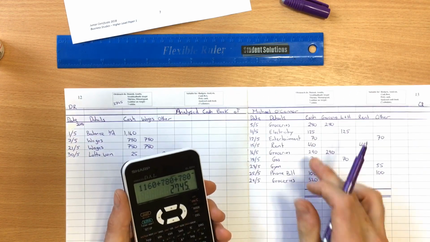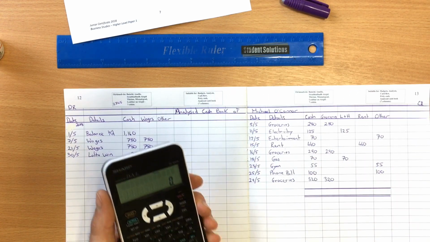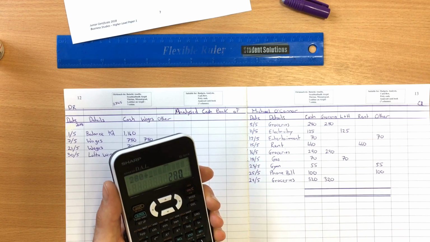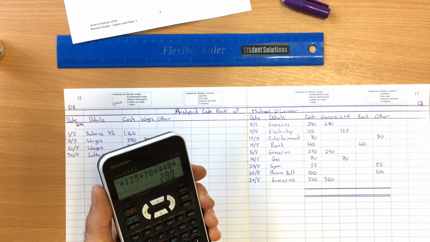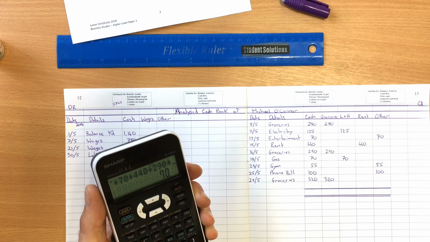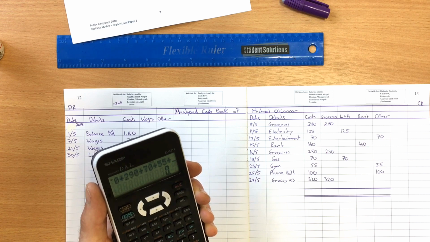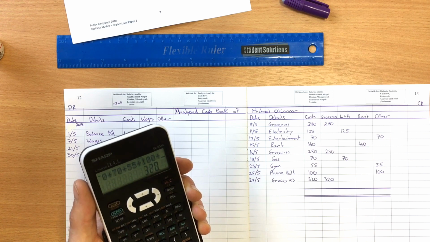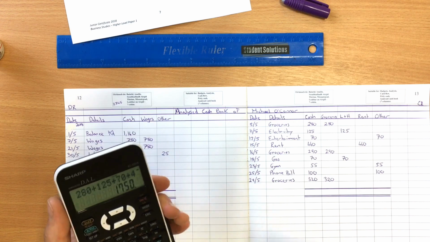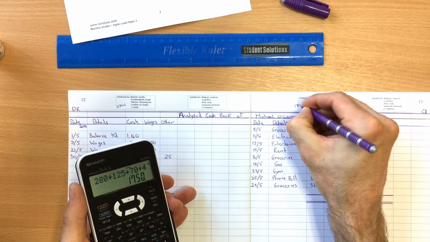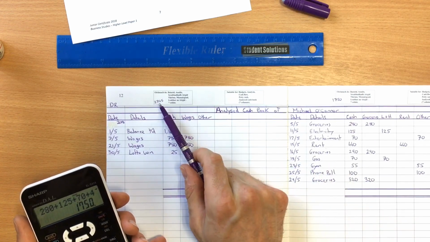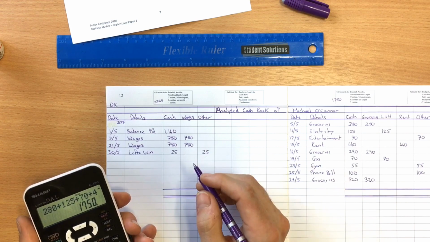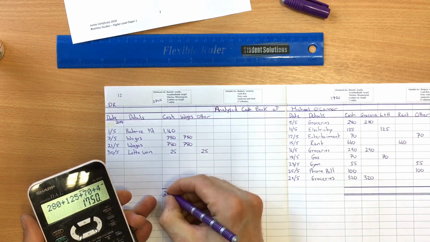I'm going to come over to my credit side and I'm going to total up my cash column. So 280 plus 125 plus 70 plus 440 plus 290 plus 70 plus 55 plus 100 plus 320 equals 1,750. And I'm just going to put this up here somewhere for my own use. So we can see that after totaling our cash columns, the debit side is the bigger side. And the rule of the analysed cash book is to always put the bigger figure in both sides.